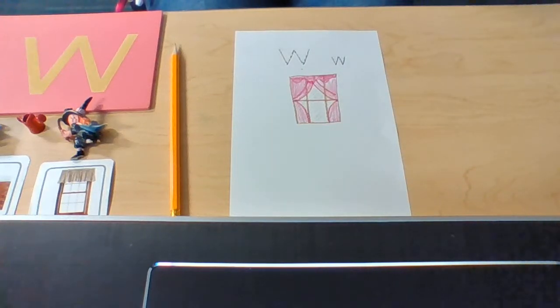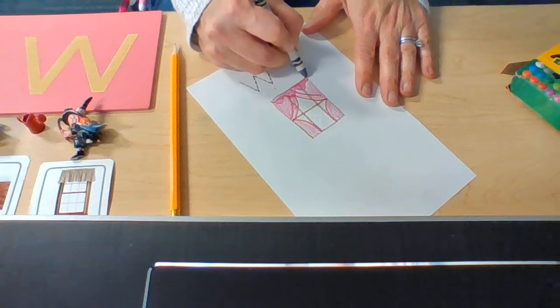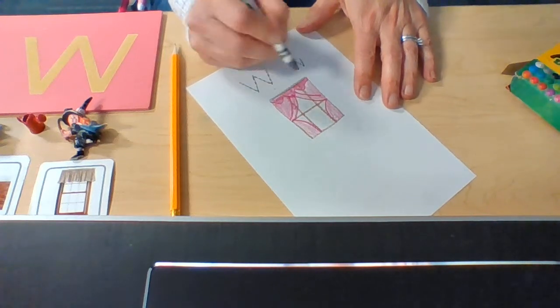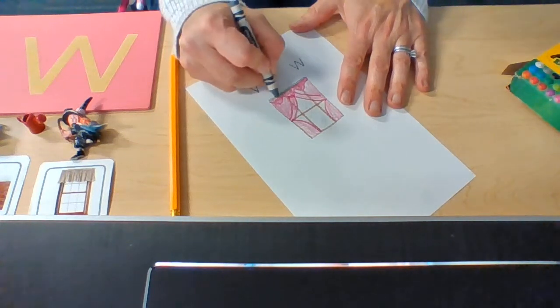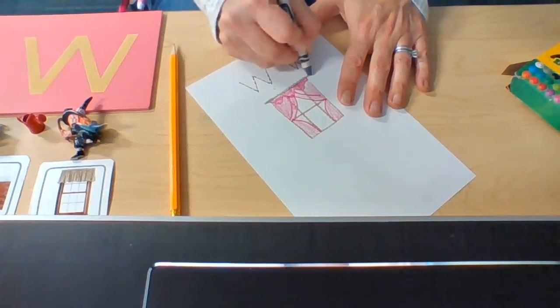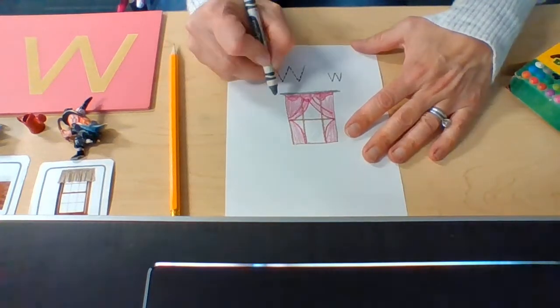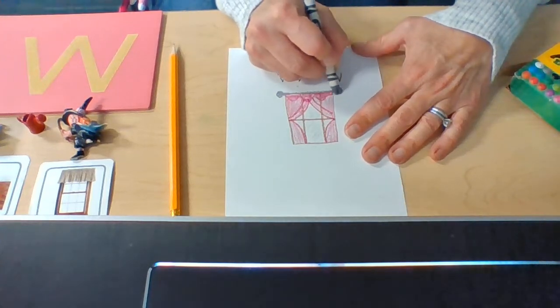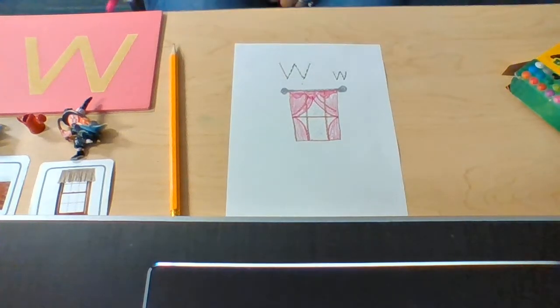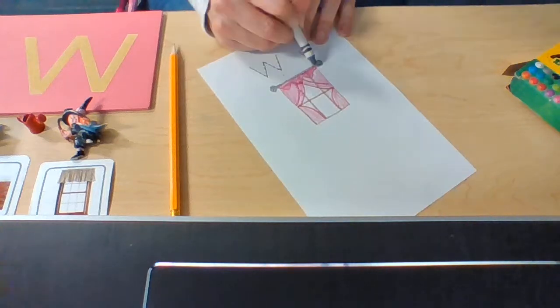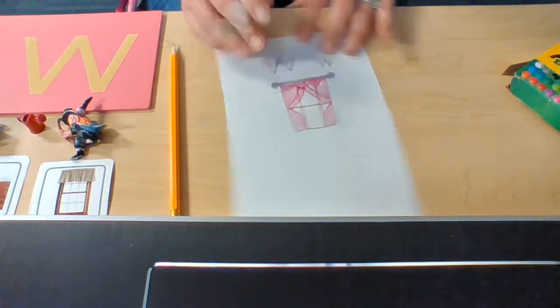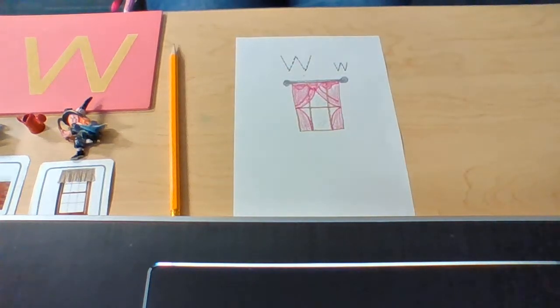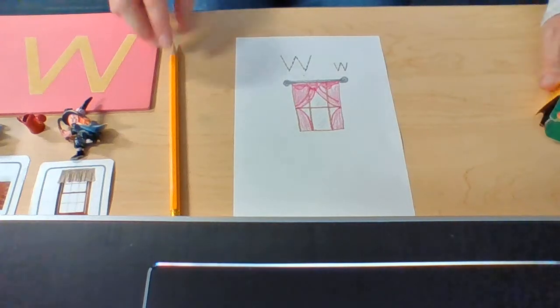And I'm going to add a curtain rod. It is important to add details to your pictures. Bring that gray line out a little bit and put a little ball on the end. That's your curtain rod. That's what the curtain hangs on over the window. That's a pretty window. I wonder if it's looking outside or inside.